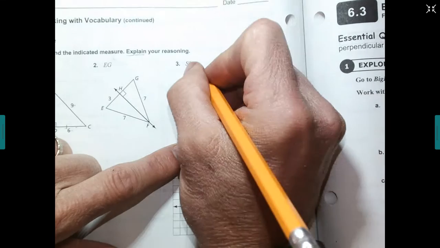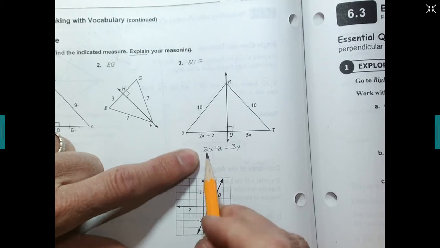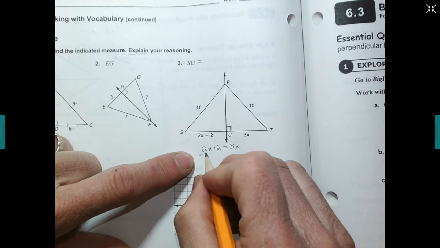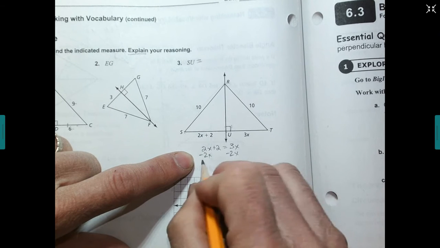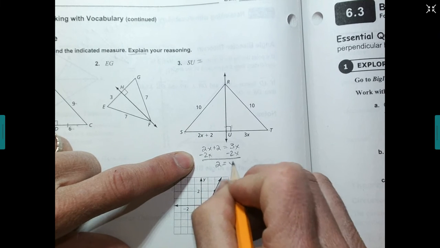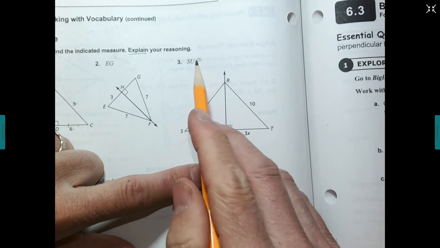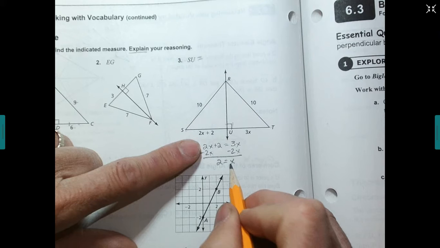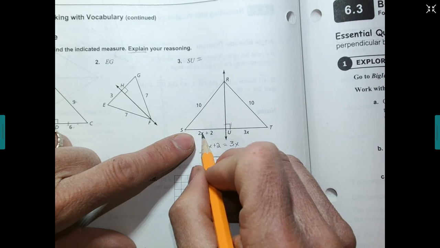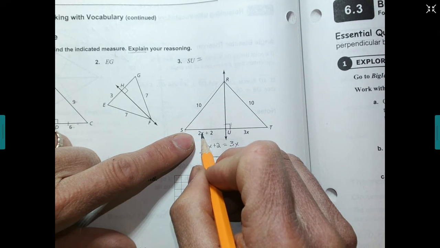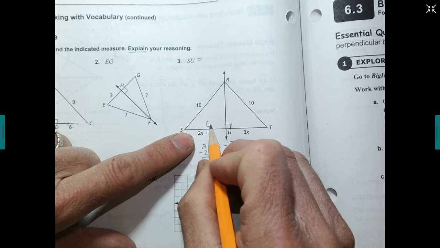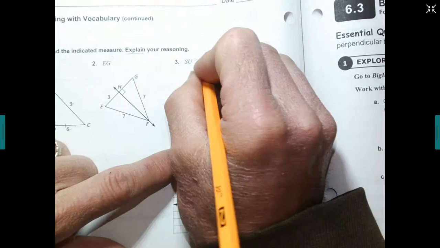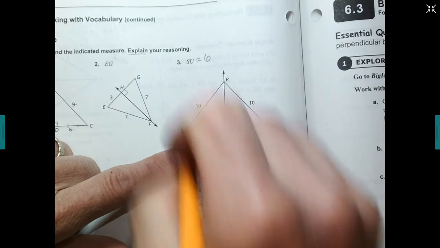So what's SU? Well, I don't know yet. I have to solve it, right? So minus 2x minus 2x. 2 equals x. So SU equals 2. No. X equals 2. Now I have to plug 2 back into here. 2 times 2 is 4 plus 2, so that's 6. So SU equals 6. How did I know that?